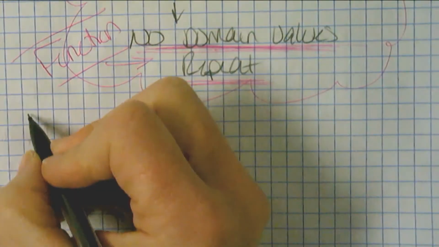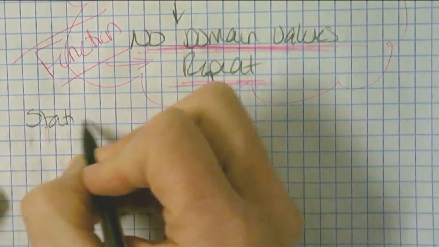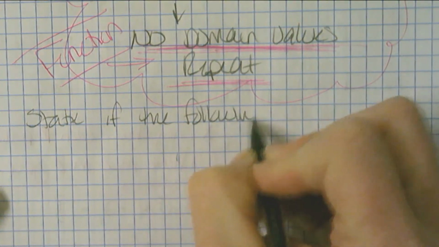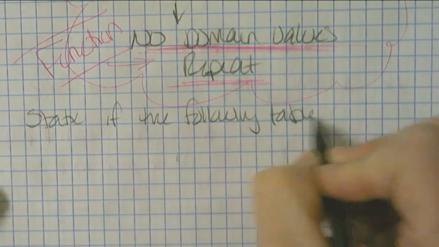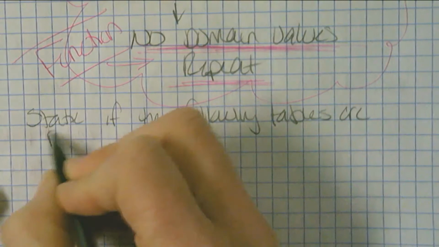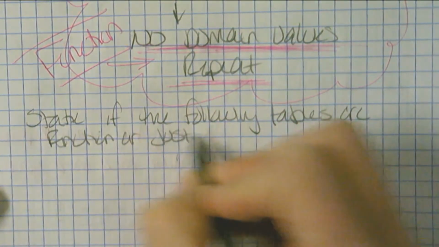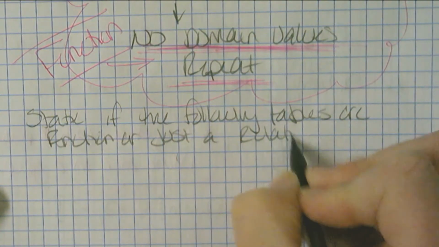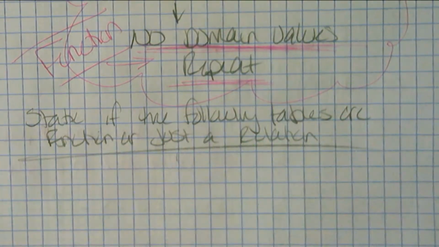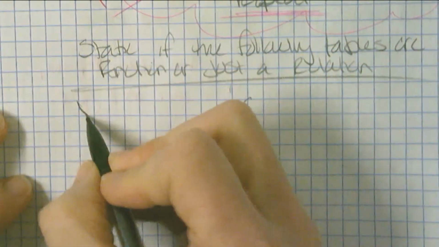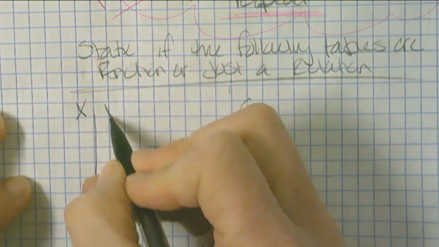All right, so I want you to state if the following tables are functions or just a relation. All right, so here is my first table. I'm just going to give you two of them. I'm going to split my page in half. Here's my x, here's my y.